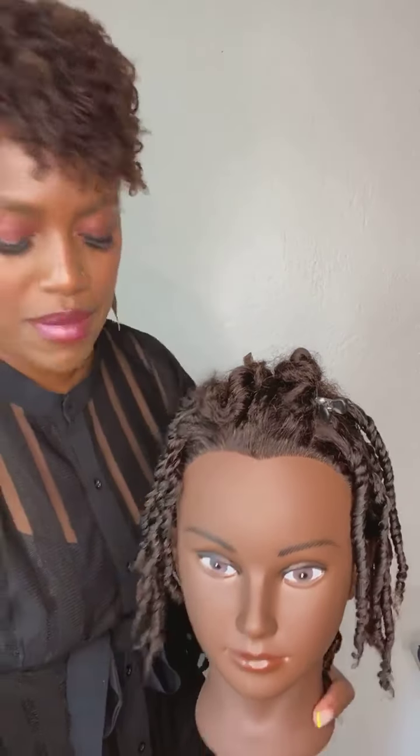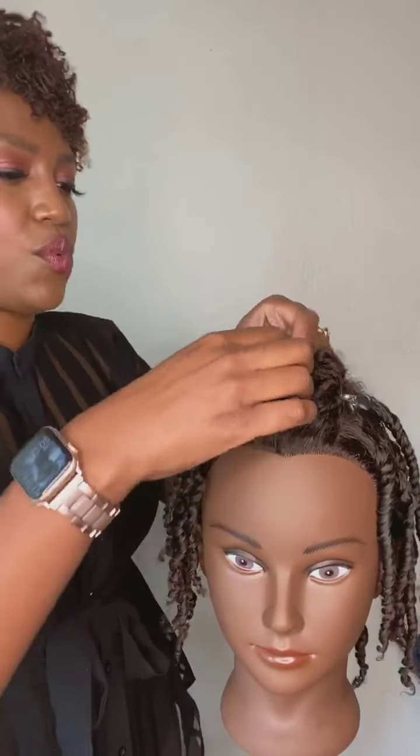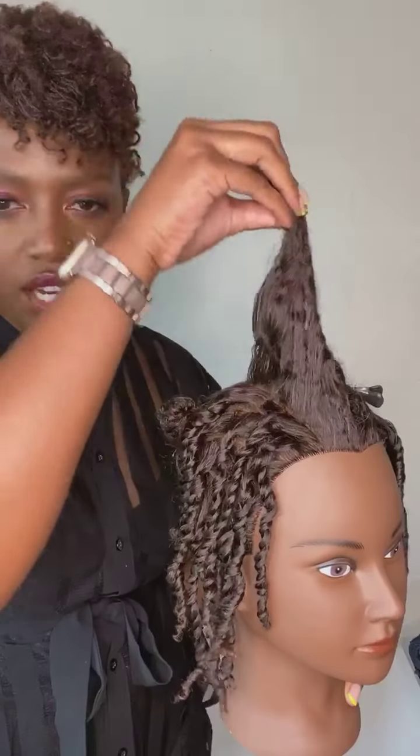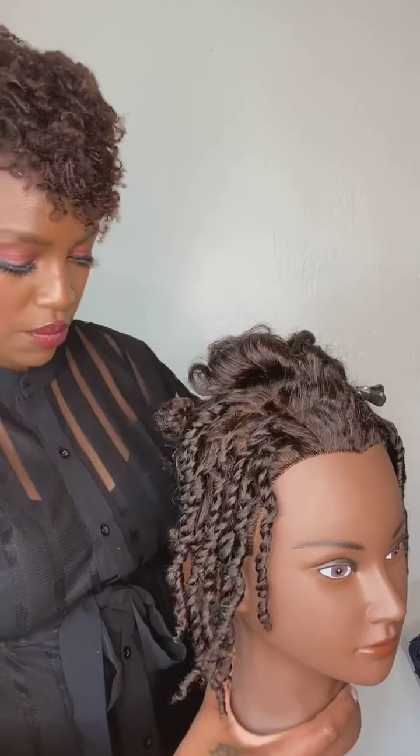Sweet. All right. So my lovely model here. We're gonna start in this first section. So this is a 2-strand twist. I've already done these. These are already completely dry, but I saved one section in each one to show you how we go through this. Also, all the products that I'm using today are going to be from the Wella Neutral Curls line, which I am absolutely obsessed with.